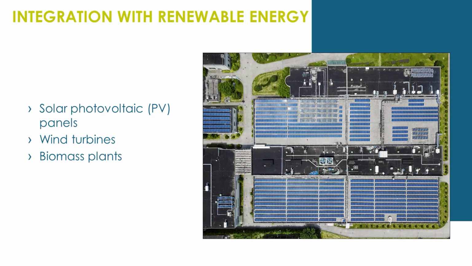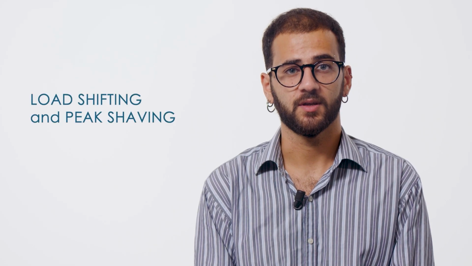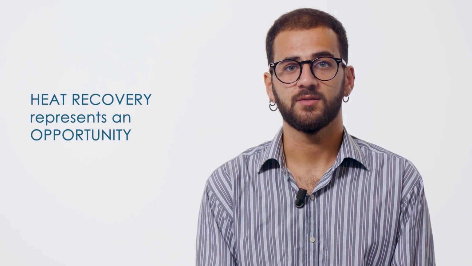Integration with renewable energy is becoming increasingly important as operators aim for carbon neutrality. On-site solar photovoltaic panels, wind turbines, or biomass plants can supply a portion of the facility's demand. Coupling renewables with battery storage enhances flexibility, enabling load shifting and peak shaving. For example, stored energy can be dispatched during high-demand periods to reduce reliance on fossil fuel generation, lowering both costs and emissions.